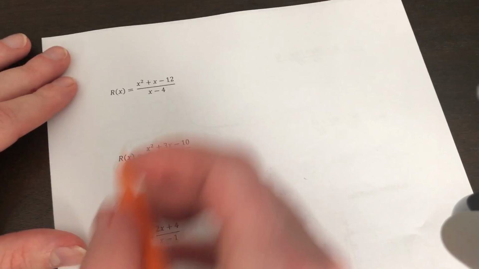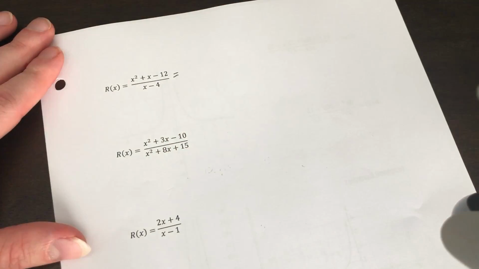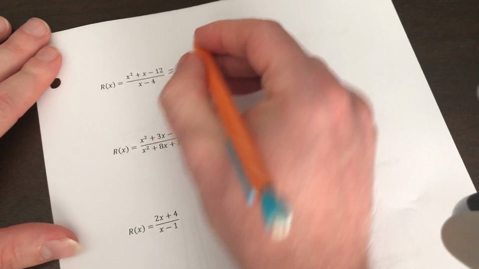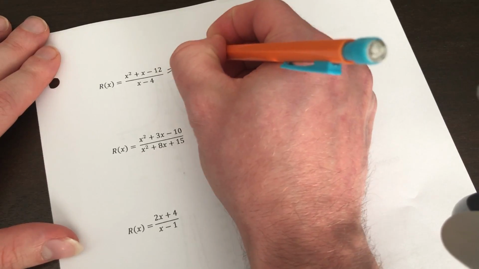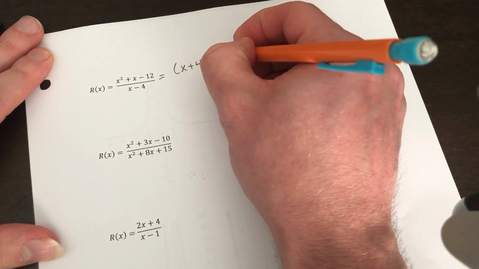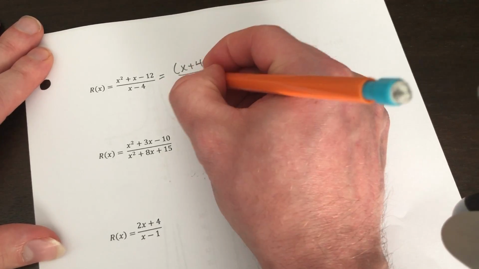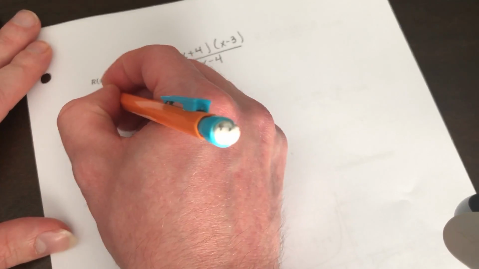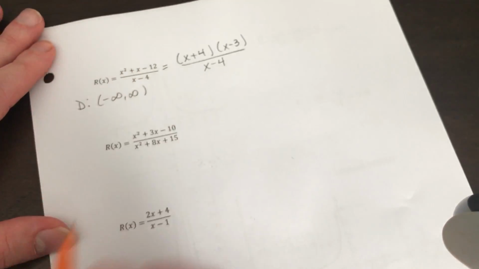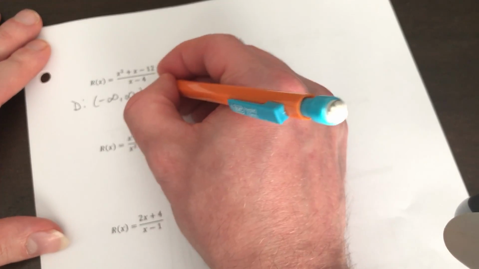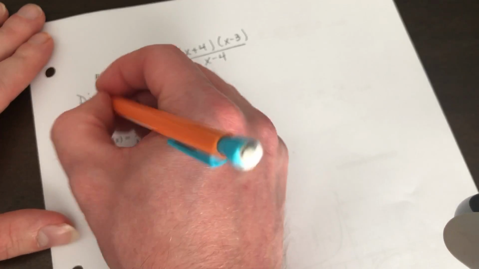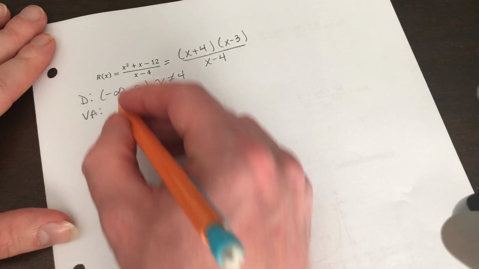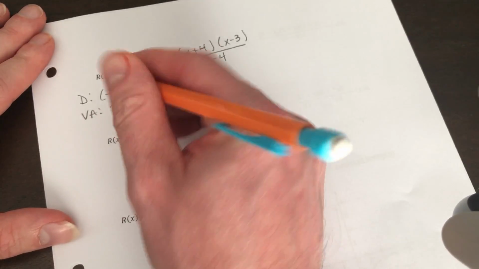Okay. So we need to factor. If it looks like it factors, it probably does factor. So this factors to x plus 4, x minus 3, all over x minus 4. So your domain is negative infinity to positive infinity. X cannot equal 4. So we set our bottom equal to 0. Your vertical asymptote is x is equal to 4.